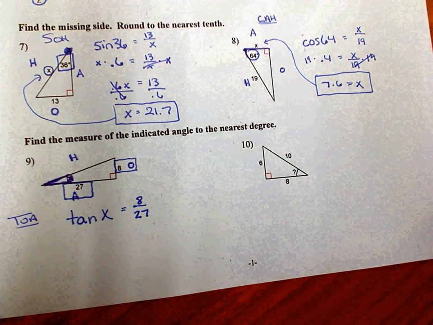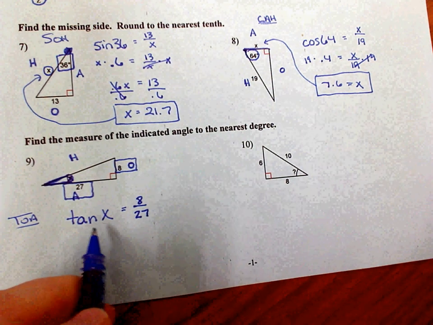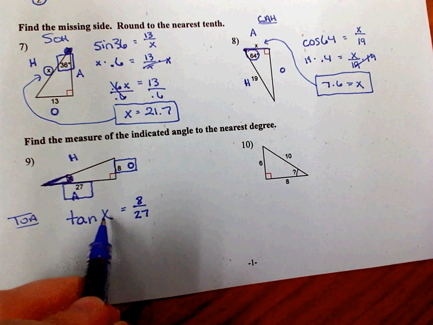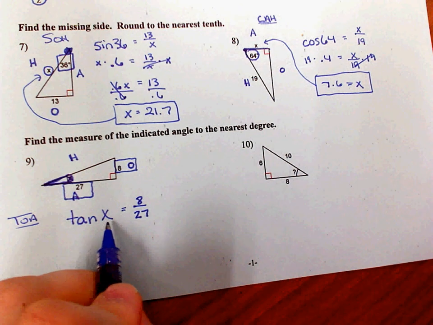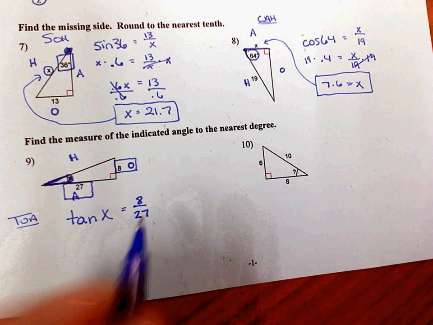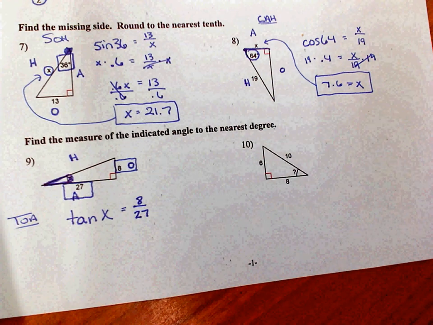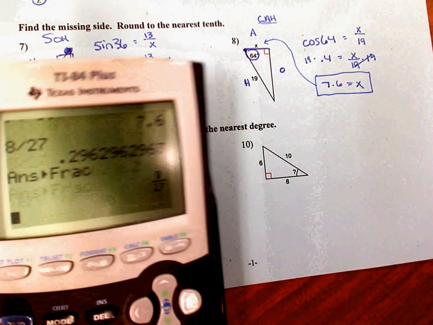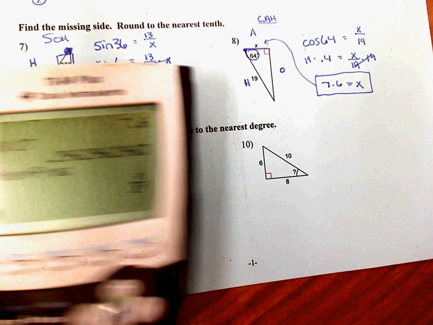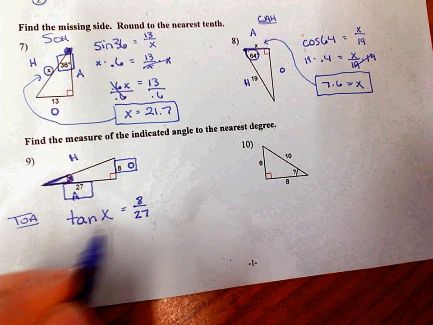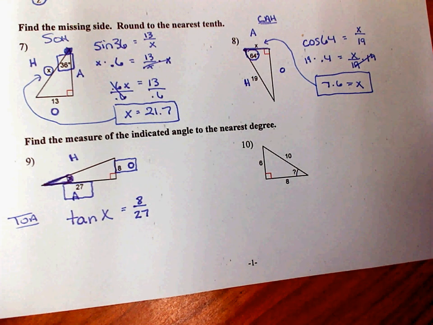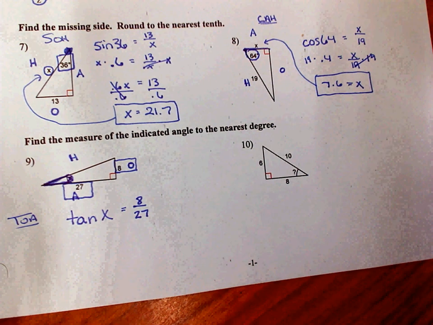Now, here's the problem. Tangent of x means the tangent of the angle. I can't type that in the calculator because I don't know the angle. I know the other side. 8 over 27 is that fun little decimal right there, which, if you turn it into fraction, is still 8/27. But that doesn't help me. So what I need to do is think about how you solve any equation. Solving any equation requires you to do inverses.